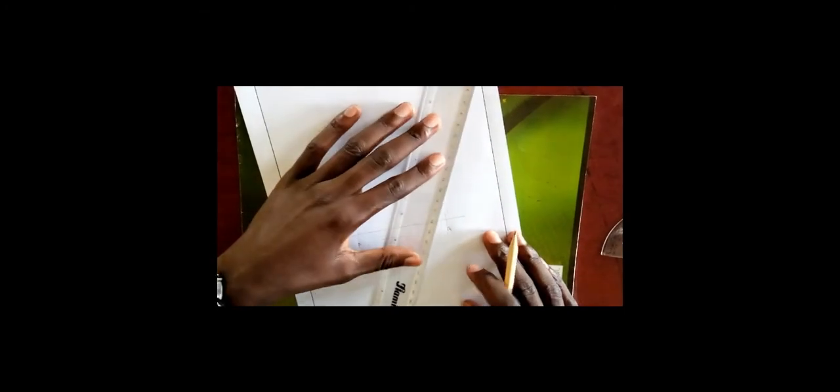Then using my ruler, I'll simply connect this point, from here through this one. I'll just do that because I don't know how far R is. Then I continue. They are telling me that RS is equal to 4 centimeters. Here they've told me QR, so I first start with QR.